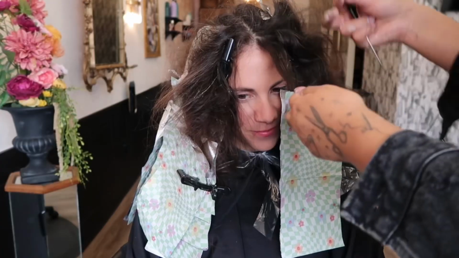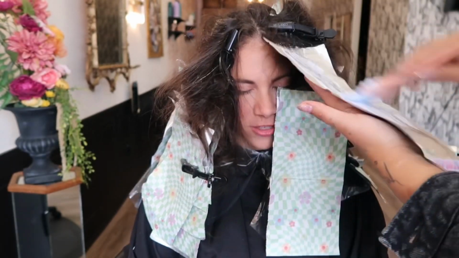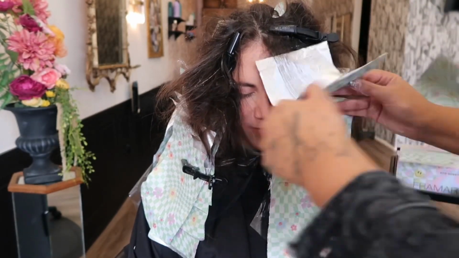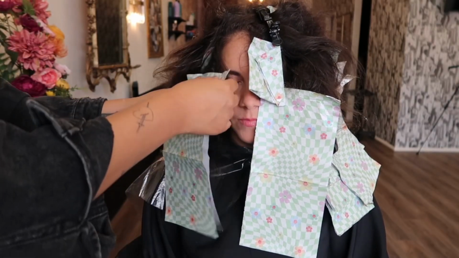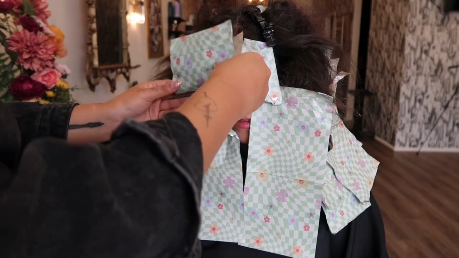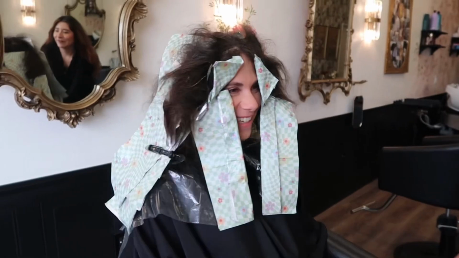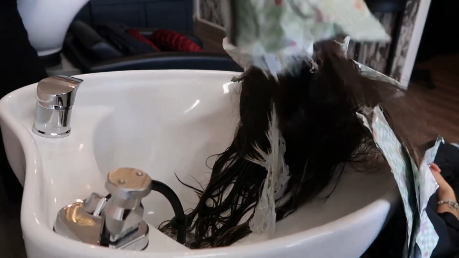I want to give my model a very dainty and soft looking money piece, so I'm teasing, and I ended up doing 2 foils on each side, so 4 foils around the entire hairline. So you may have already noticed that at no point am I bringing the lightener up super close to the scalp. She's going to have a very rooted look. In total, I did 27 foils, and my goal was to lift her to a level 9, so I let her process for about 45 minutes.